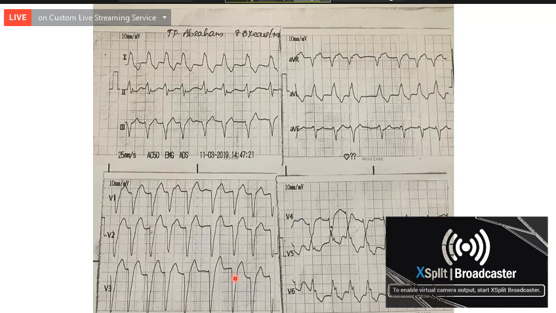Are you able to make out P waves? P waves. No, sir. Atrial fibrillation with pre-existing LBBB. Very good. Atrial fibrillation, because you are not able to distinctly see P waves. The QRS is irregular, and there is a broad QRS complex. So the patient is having atrial fibrillation with pre-existing left bundle branch block. So it's atrial fibrillation in a patient with pre-existing left bundle branch block.